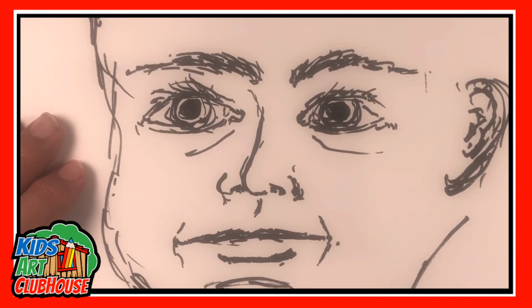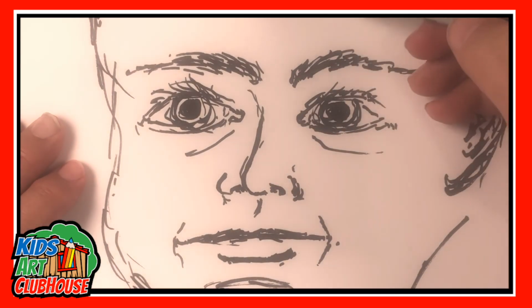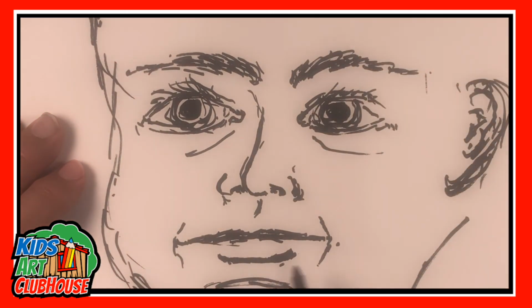So those are some things that I would do. And obviously sometimes they come out better than others. But really what's important is you learn to do it and it looks like what you're drawing.